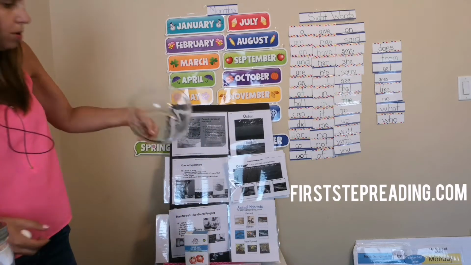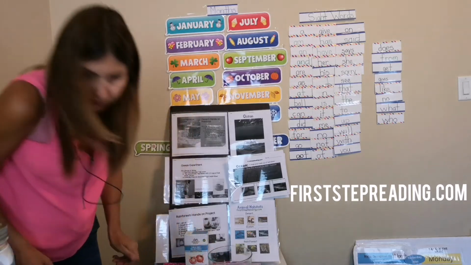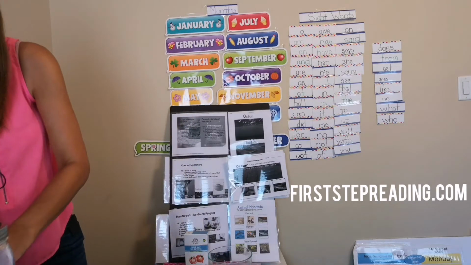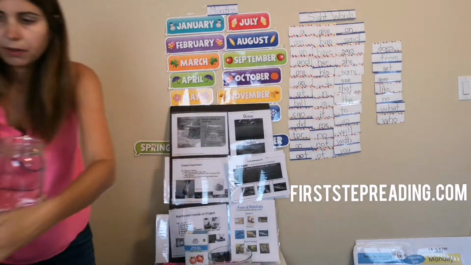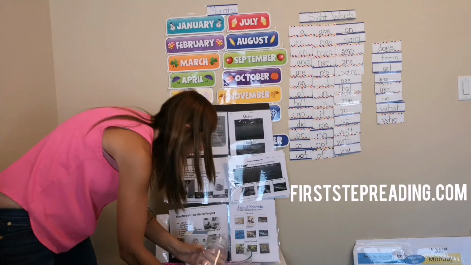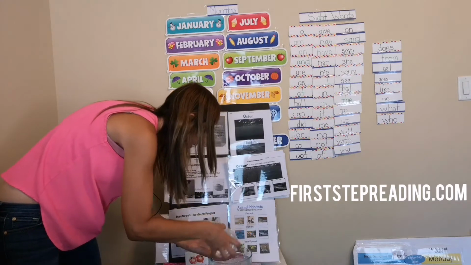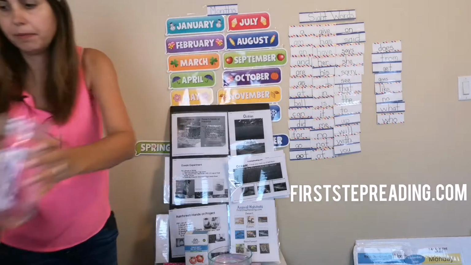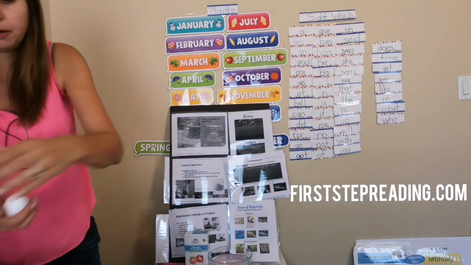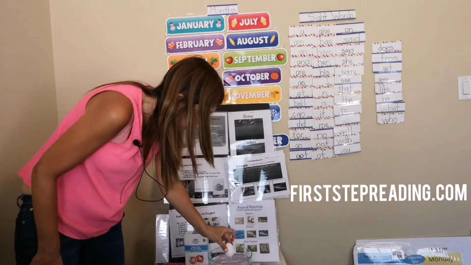I got my bowl. I've got my water. The first part of my experiment is I'm going to put regular tap water in my bowl. That's just from the sink, right? Now I'm going to put my egg in and see what happens.